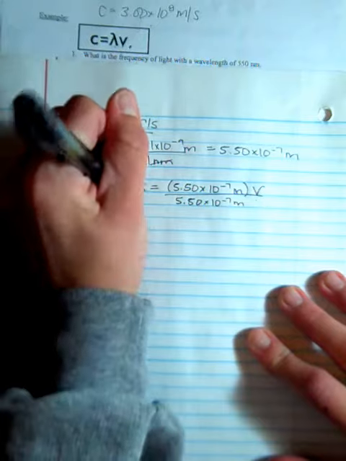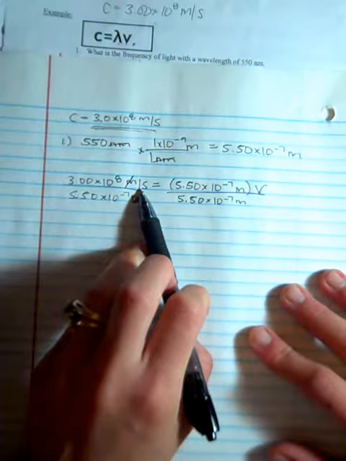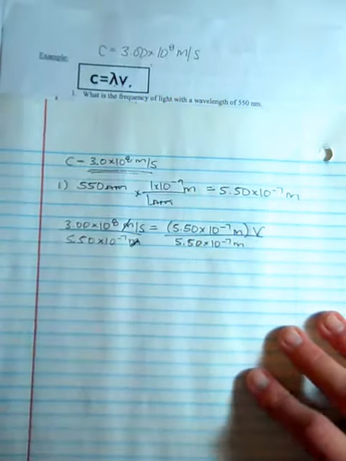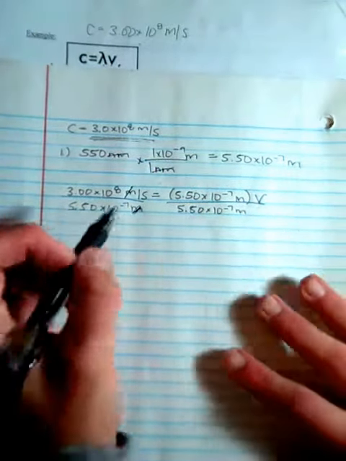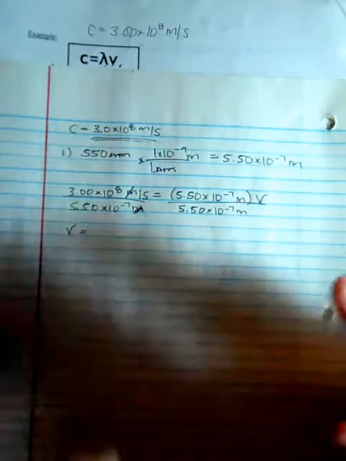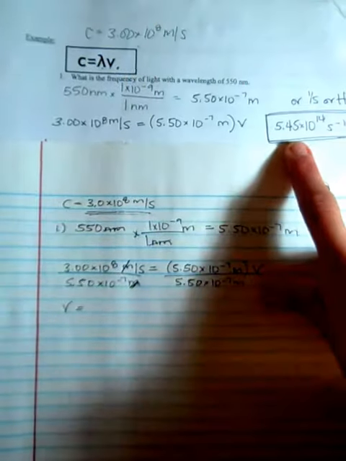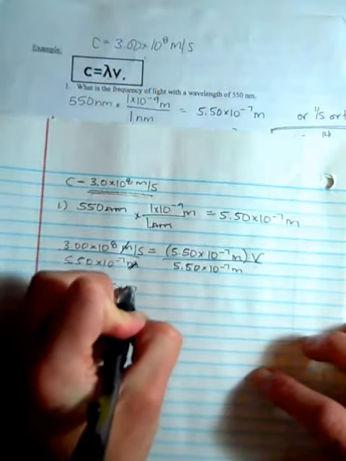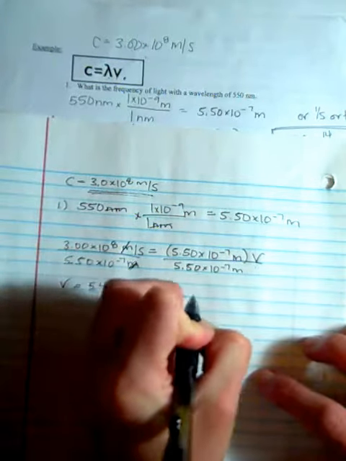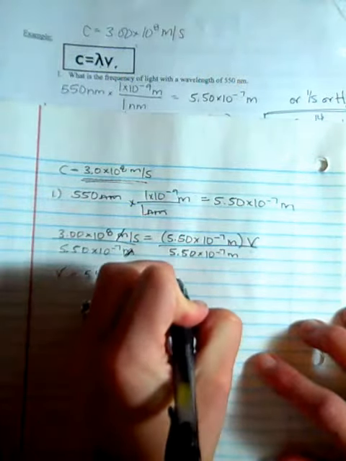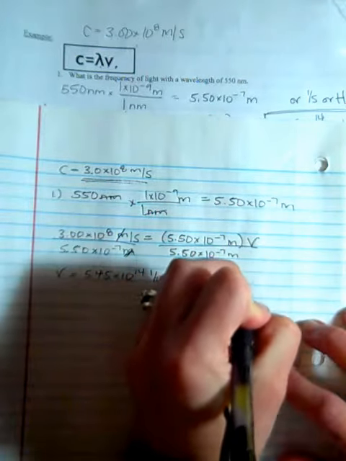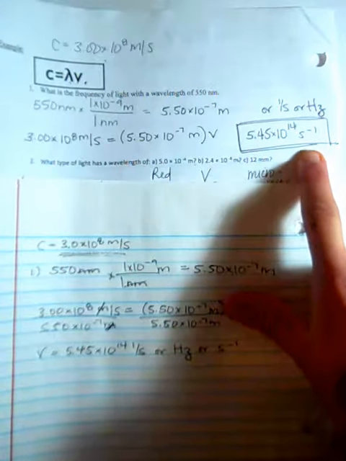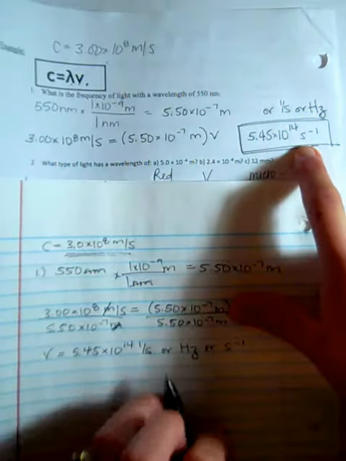Your units of meters will cancel. So now all you have left over is 1 over s. And 1 over s represents frequency. It was one of the units that we talked about. So, frequency equals 5.45 times 10 to the 14th 1 over s, or you can write it as hertz, or you can write it as seconds to the negative 1. I like to use seconds to the negative 1 in most of my answer keys, so if you see that, that's the same thing as saying 1 over s.